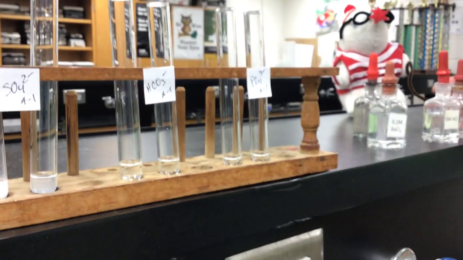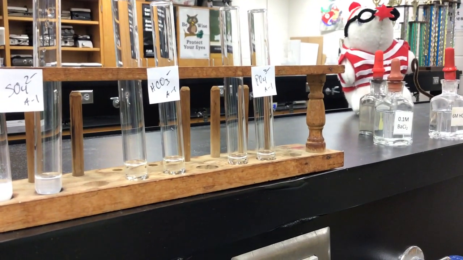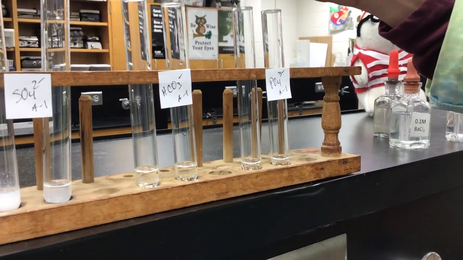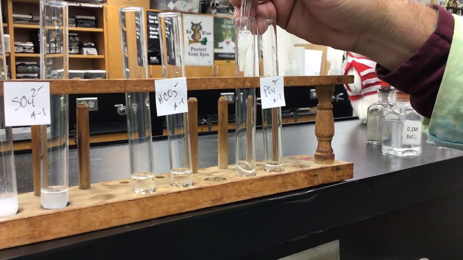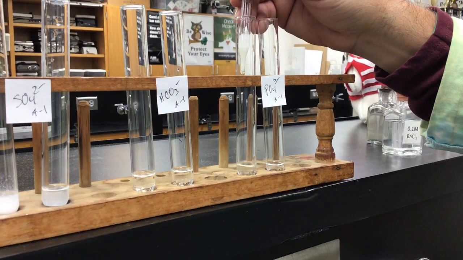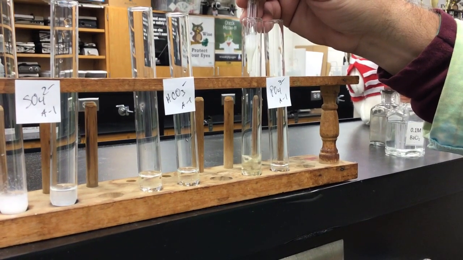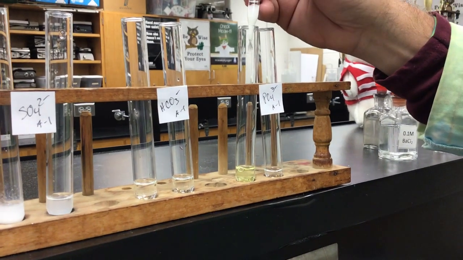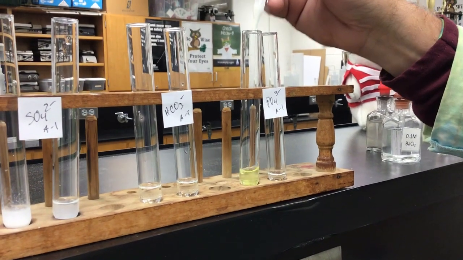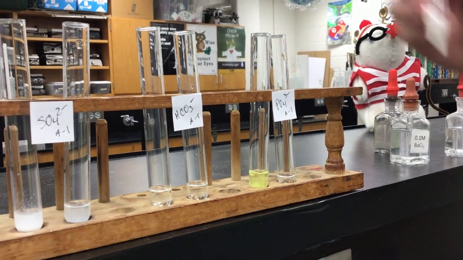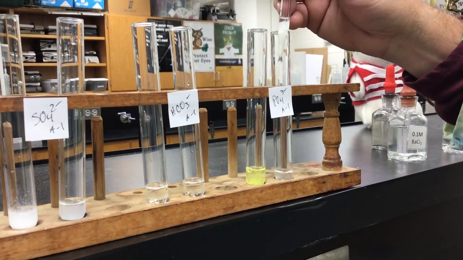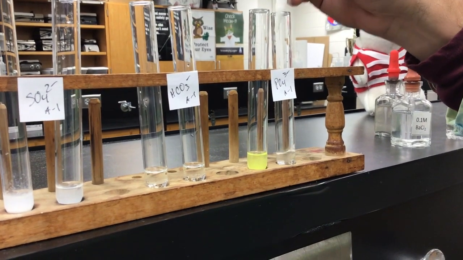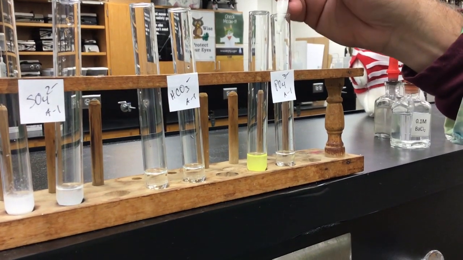And then the last one, we will add ammonium molybdate solution to test for the presence of phosphate. The first one is our known, sodium phosphate. I'm doing a better job counting this time than the other ones. 1, 2, 3, 4, 5. And now I'm going to add 20 drops to this one as well. More drops.